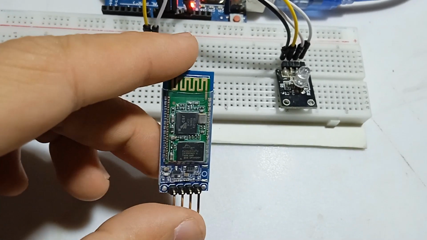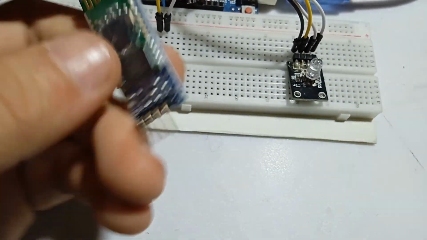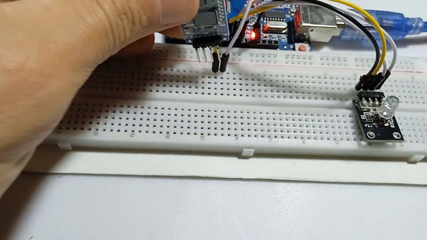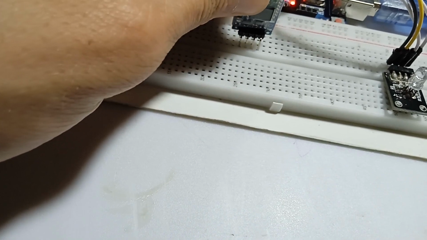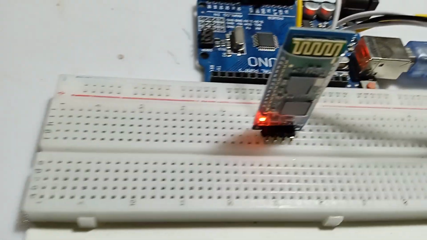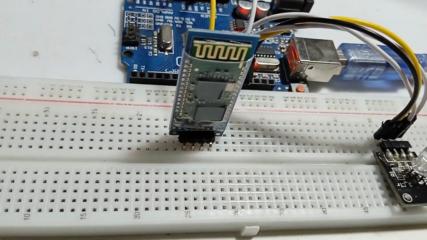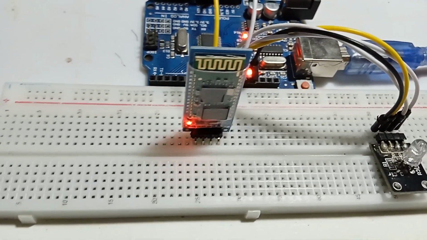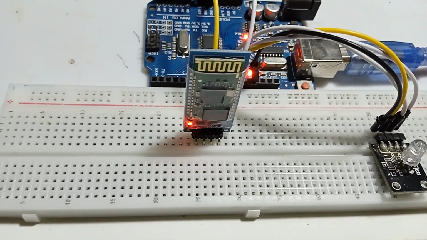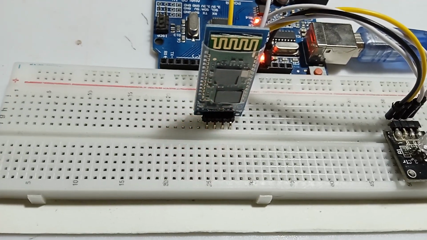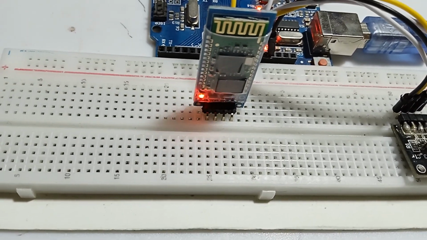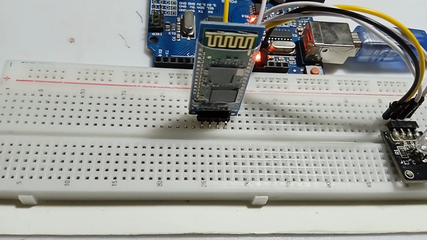Firstly, I'm going to power up this module. Now as you can see, this Bluetooth module is functioning. This blinking LED indicates that it's been powered up, and now I'm going to connect my mobile phone to this Bluetooth device in order to get its MAC address. We will be getting it with the help of Android Studio, and we will get the list of paired devices, and among them we will find the device named HC06.